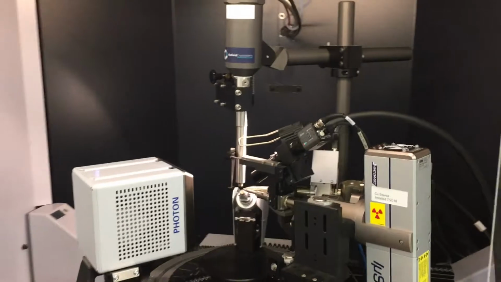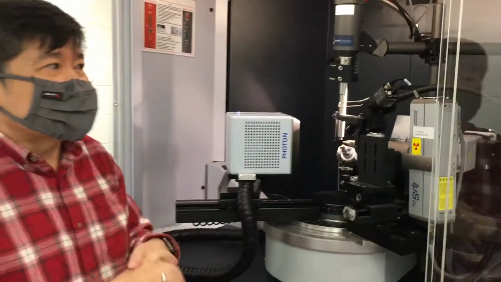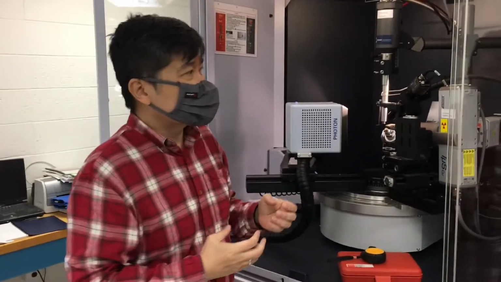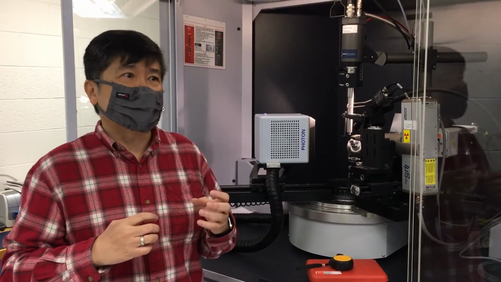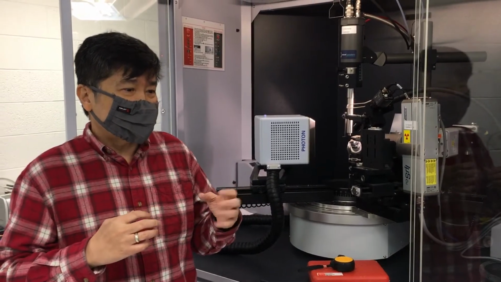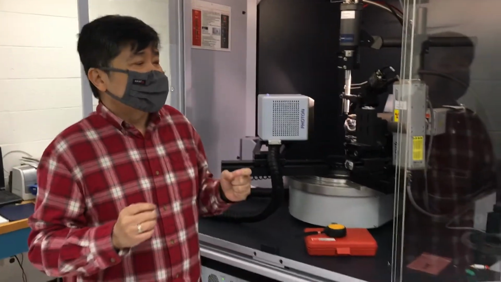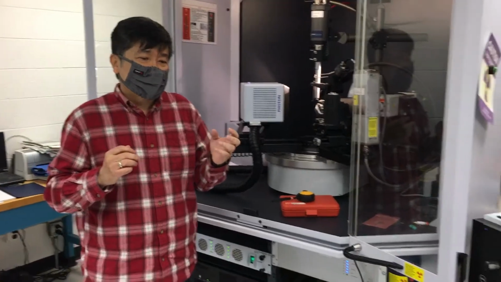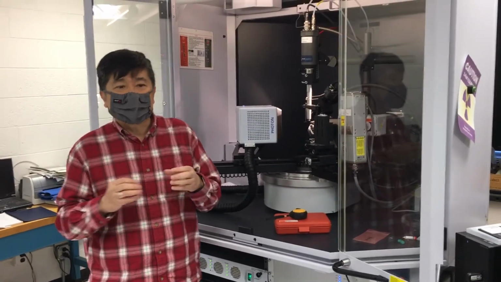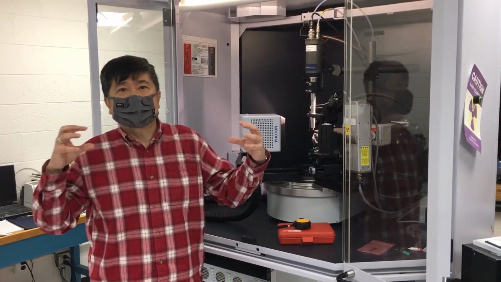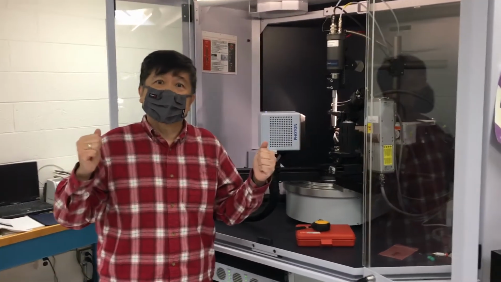Now, why is this such a good thing? Well, because of the physics, if you have a lower wavelength X-ray source, then it's easier to get fuller coverage of all the data from your diffraction pattern. It's also less absorbed by your samples. If you have a crystal that is shaped like a needle, then this would be better.